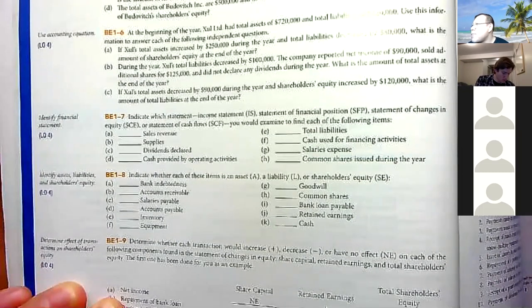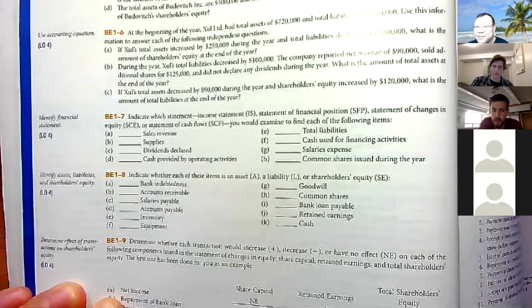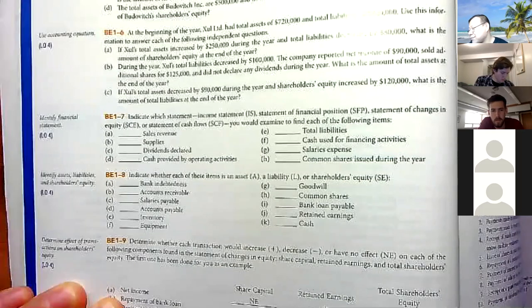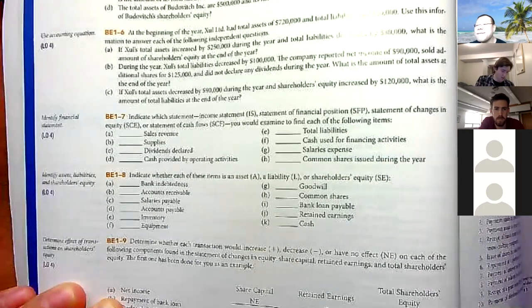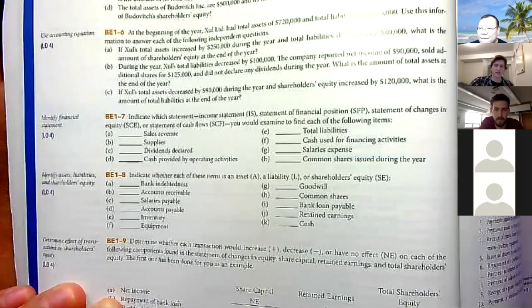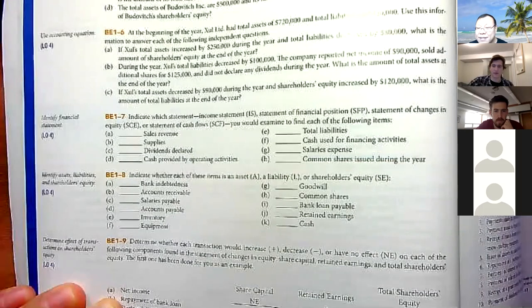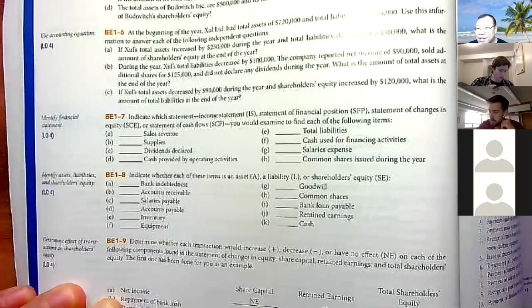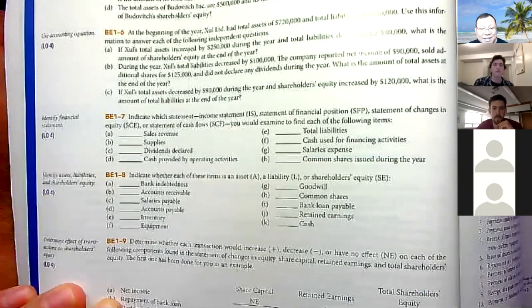Salary payable. Liability. Current or non-current? Current. Good. Accounts payable. Current liability. Inventory. Current asset. Equipment. How long do you think you are going to use the equipment? Well, that might be long term then. Yes, very good. Long-term asset, non-current asset.